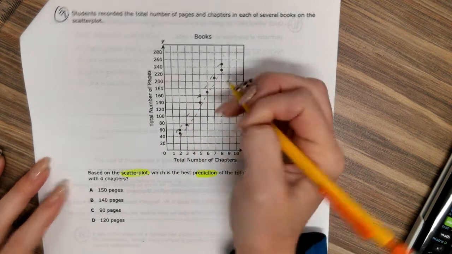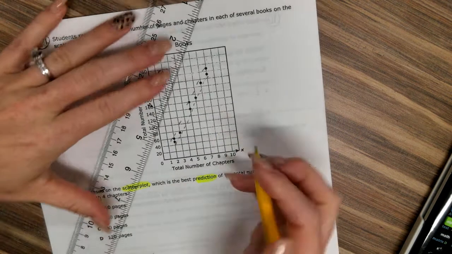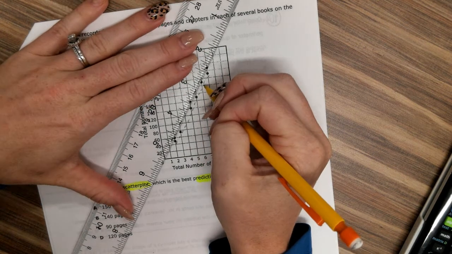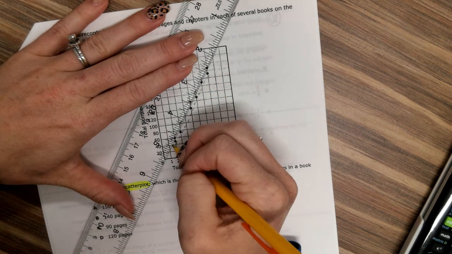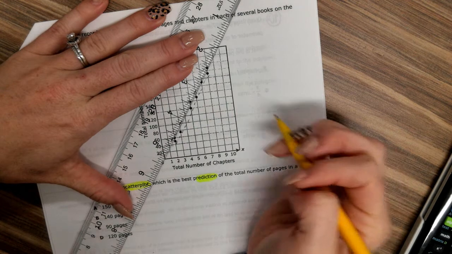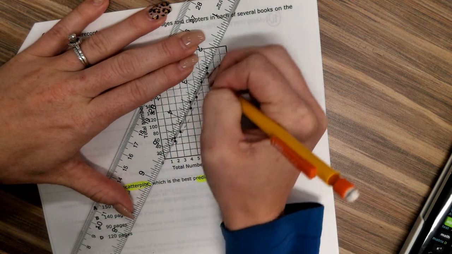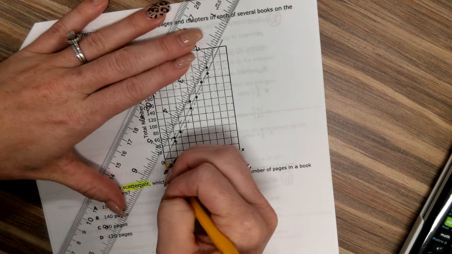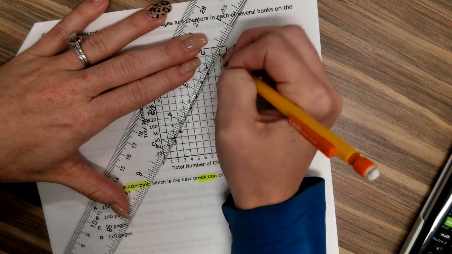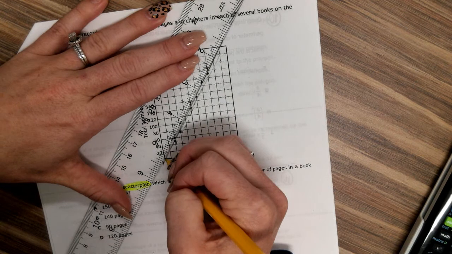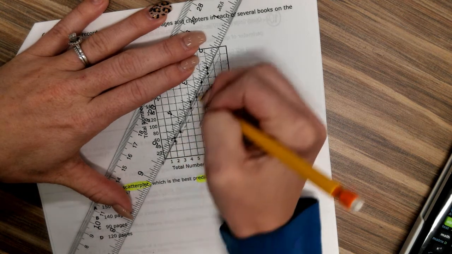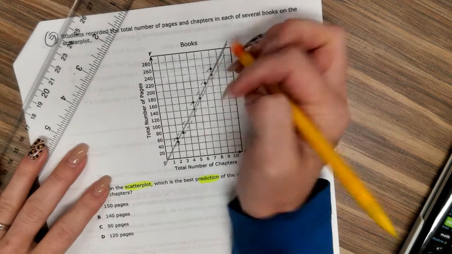So I'm going to draw a trend line through these lines. I hate these questions. Let's see if I like that. I don't like that line. I think that one's good.